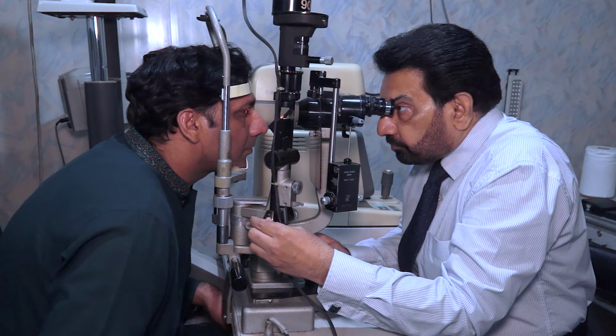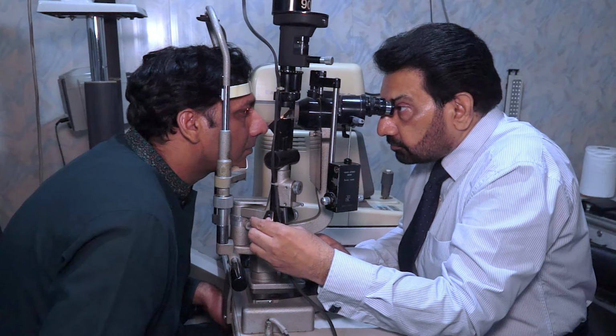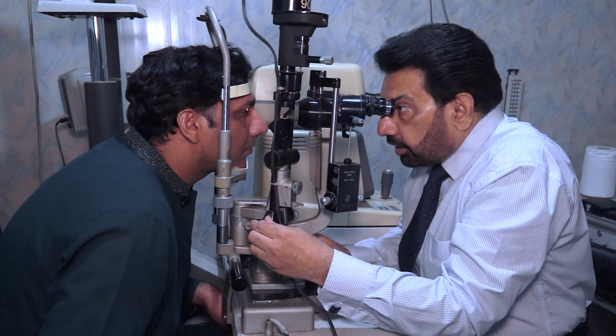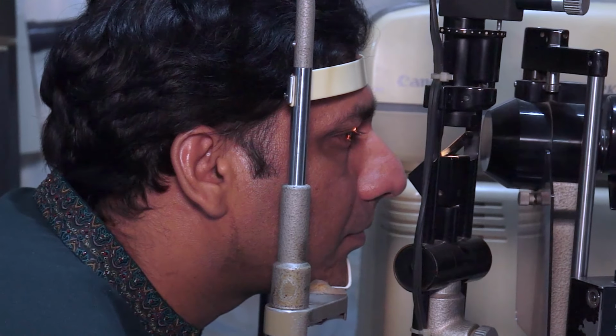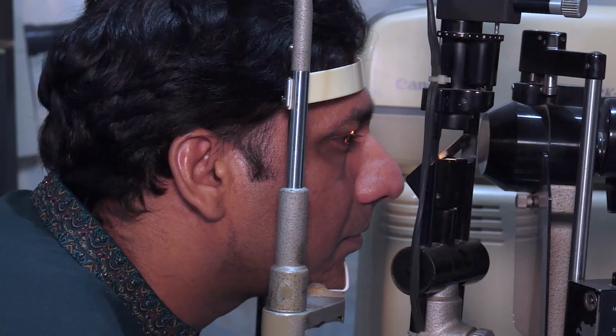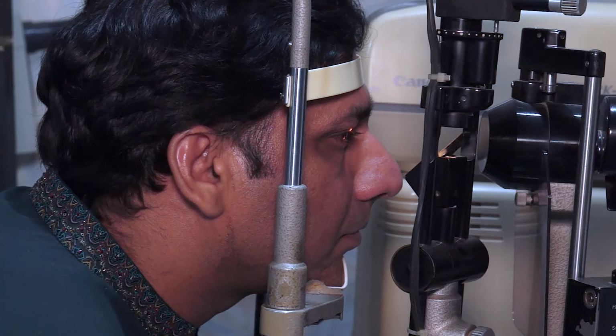For example, if there is any opacity in the cornea, we can measure the opacity of the cornea in detail, and also examine the other structures in detail.